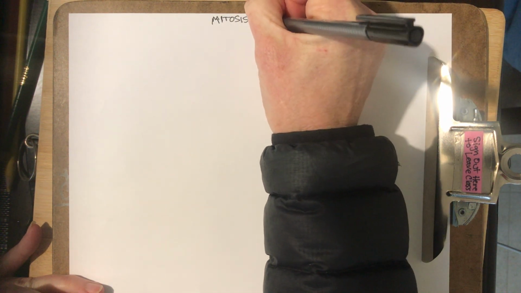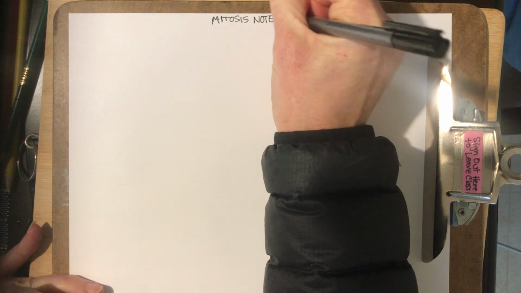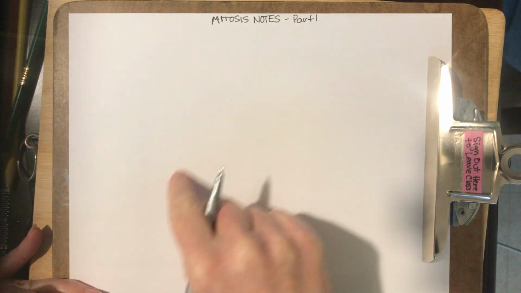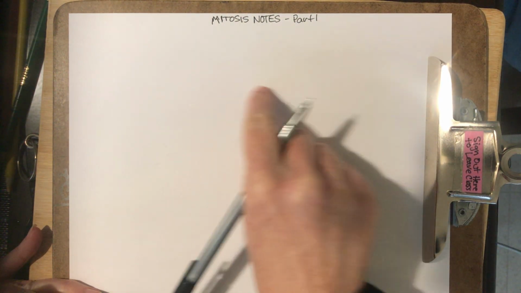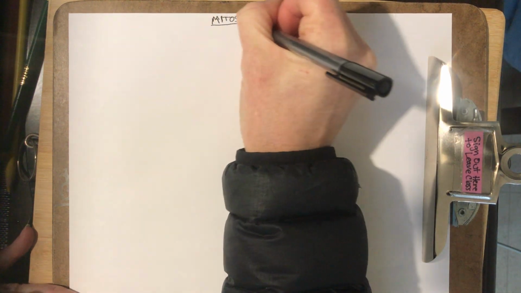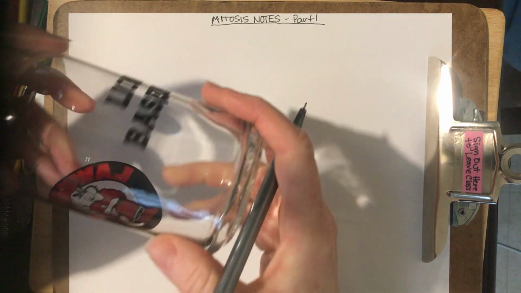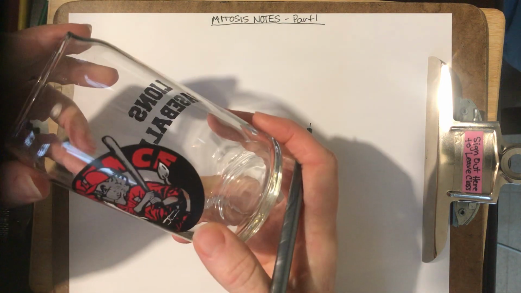Just don't forget, title your paper Mitosis Notes Part 1. And then we're going to be drawing some circles on the left side of the page to represent animal cells. Remember that animal cells are roundish in shape because they lack the cell wall that a plant cell has. I'm going to use this glass as my template for my animal cells.